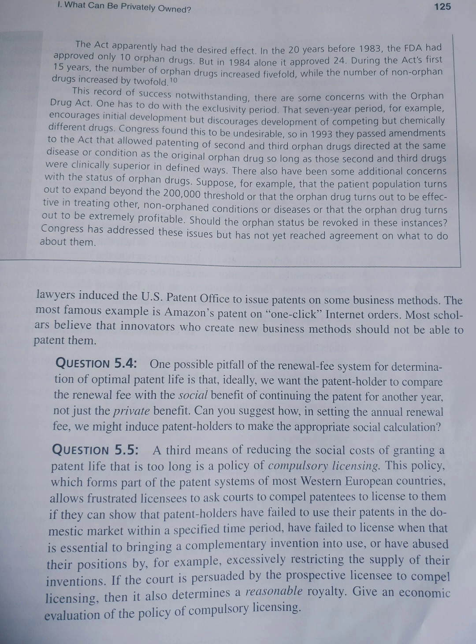This record of success notwithstanding, there are some concerns with the Orphan Drug Act. One has to do with the exclusivity period. That 7-year period, for example, encourages initial development, but discourages development of competing but chemically different drugs.